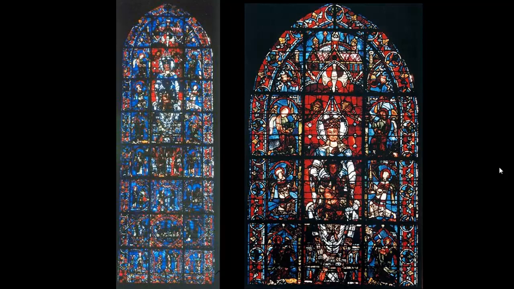But she's shown as this very young Queen of Heaven. You see her big halo around her head, the heavy crown that's topping it, and then right above her, the dove of the Holy Spirit flies in.